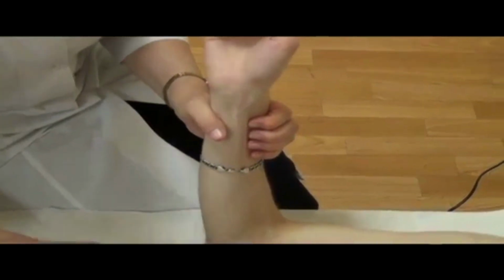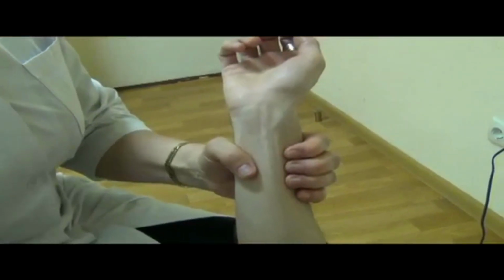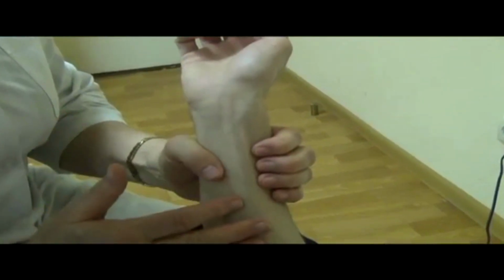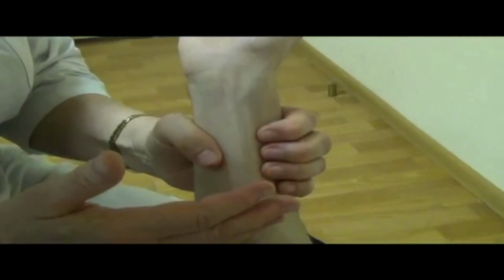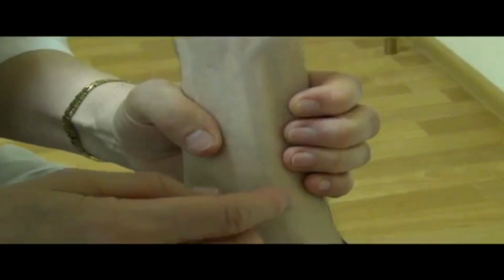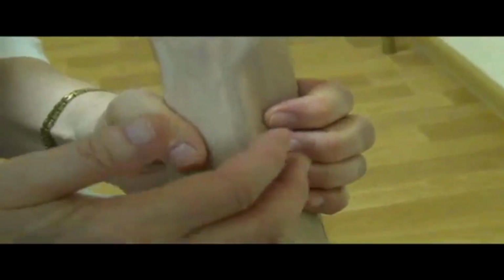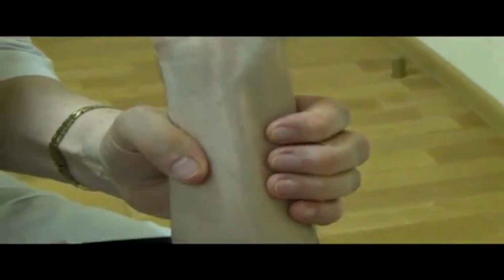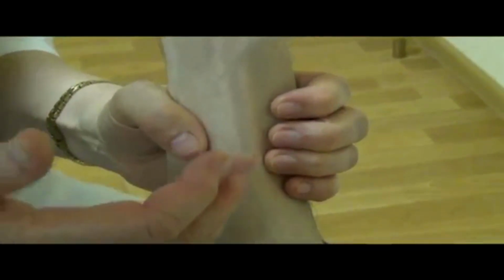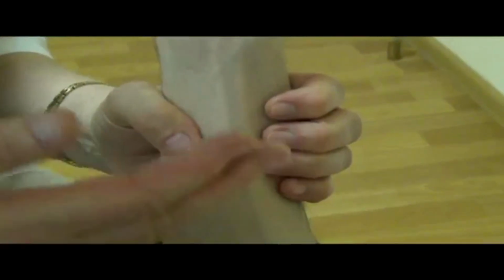For assessment of different properties of the arterial wall, the vessel should be empty, without blood. How to make it? For this pattern, we use the third and fourth fingers. By these fingers, we press the vessel to the sulcus radialis.